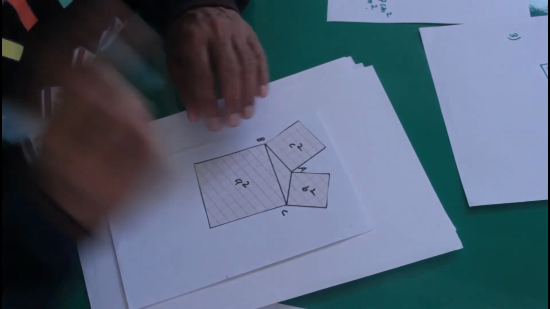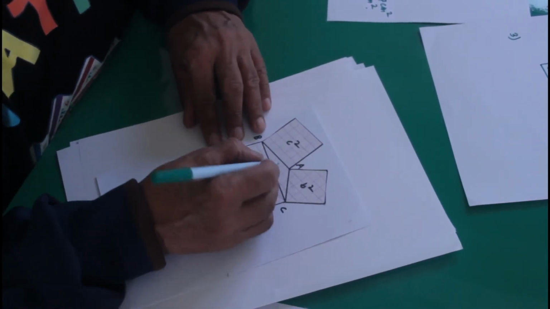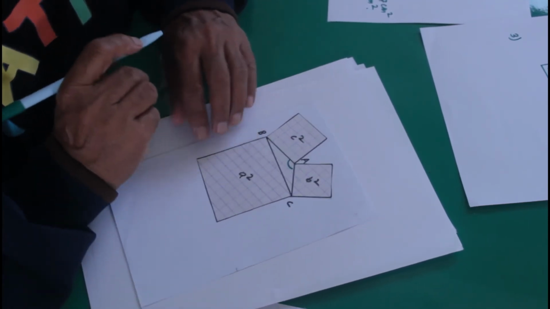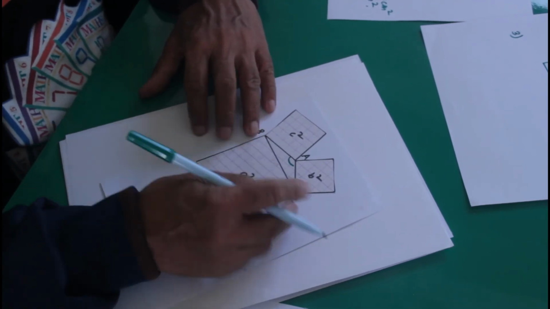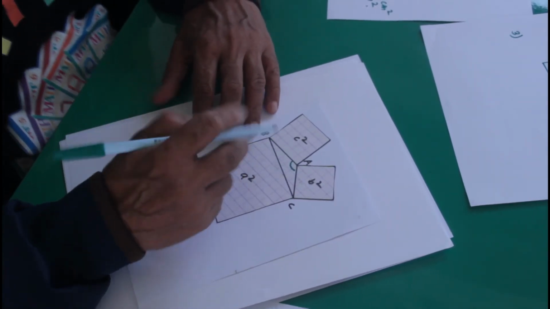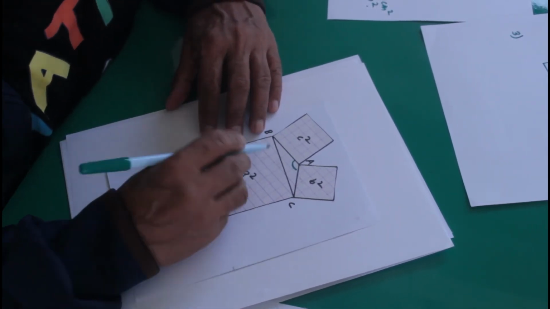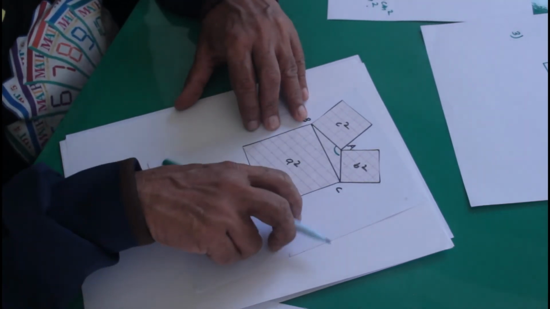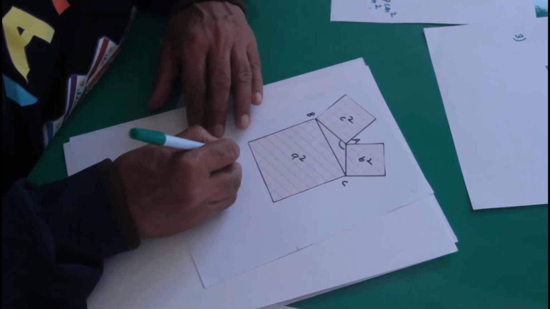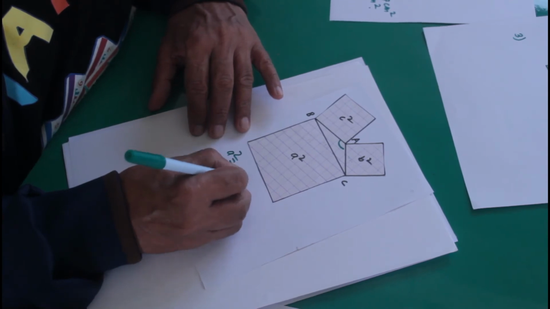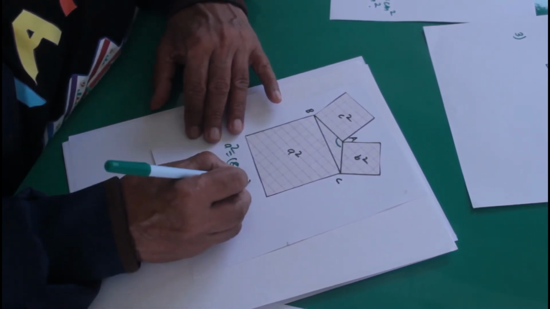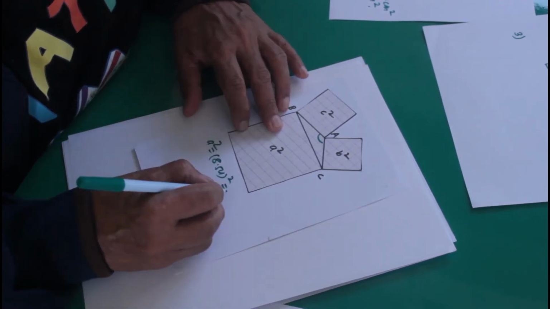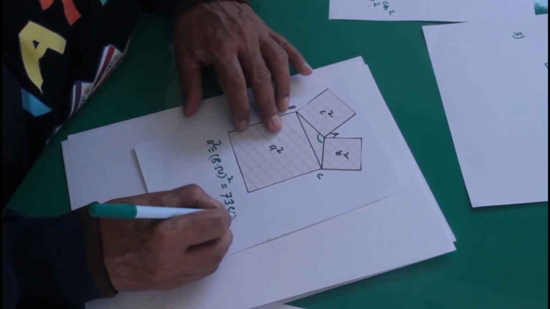Okay, so in this obtuse angle triangle, this angle is greater than 90 degree. The square on the side BC is a square, and it has the length 8.54 centimeter by measurement. I have measured this. Therefore a square is equal to 8.54 whole square, which is 73 square centimeter.